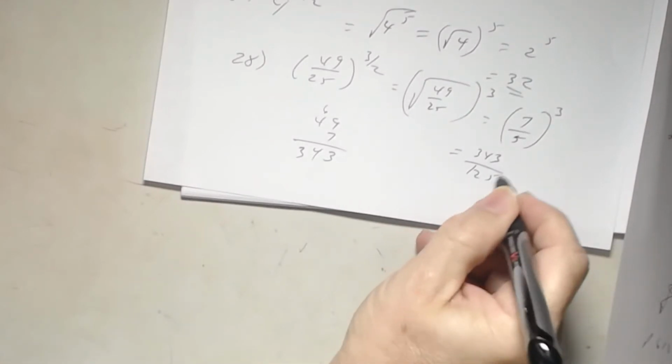5 cubed, you should know. 5 times 5 times 5 is what? 5 times 5 is 25. 5 times 25 is 125. So there's your answer: 343 divided by 125. Notice how easy it is to pull that exponent on the outside.